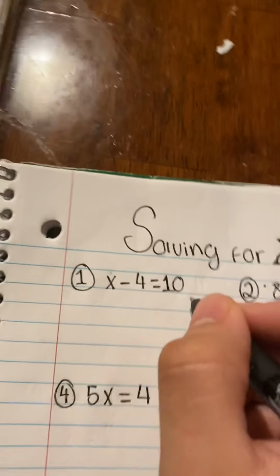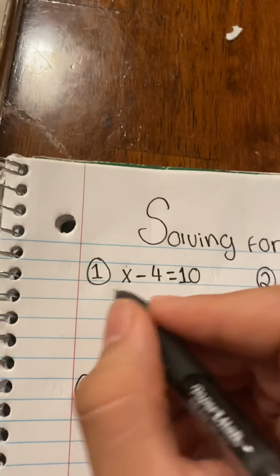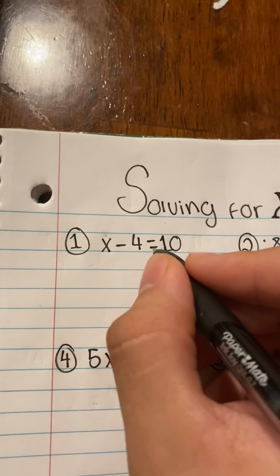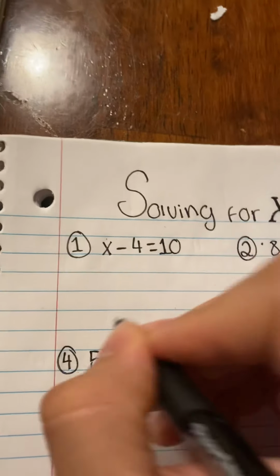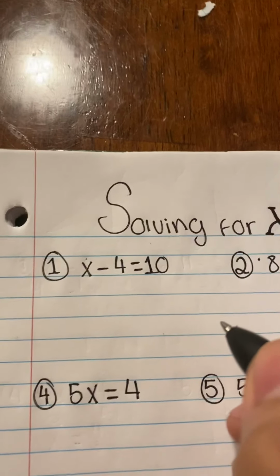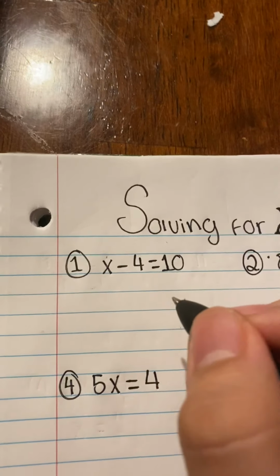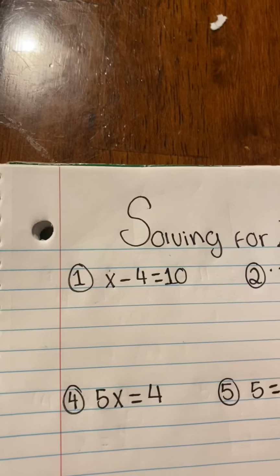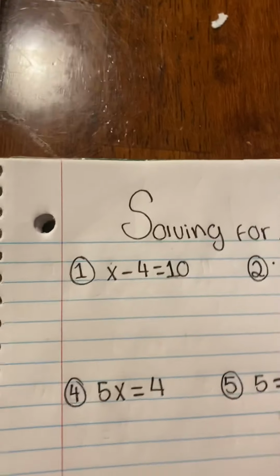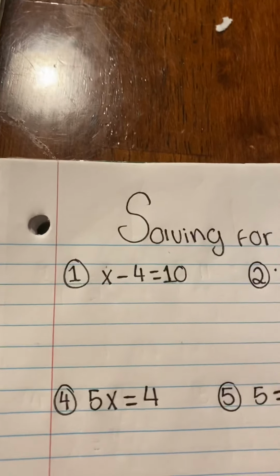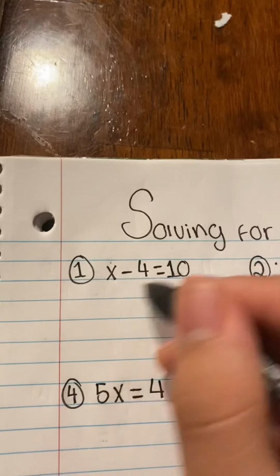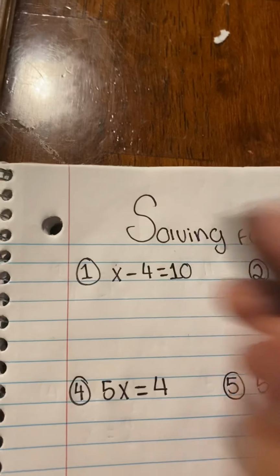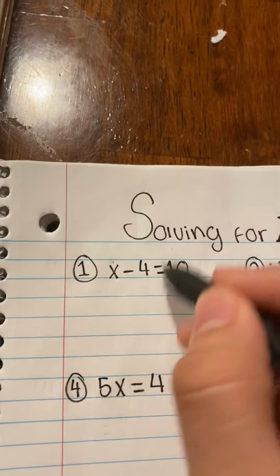What solving for x really means is just leaving the x by itself on one side of the equal sign and the rest of the numbers on the other side. There are multiple ways of doing this, and most of the time it involves inverse operation in order to get rid of all the other numbers or any additions to the numbers on the side of the x.